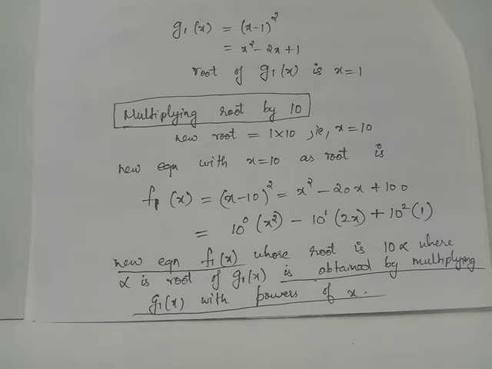If you multiply the root x equals 1 by 10, you will get the new root x equals 10. We have (x minus 10) the whole square as the equation whose root is x equals 10. That is, we have obtained the new equation f1 of x whose root is x equals 10. We have f1 of x as (x minus 10) the whole square, which is x square minus 20x plus 100.